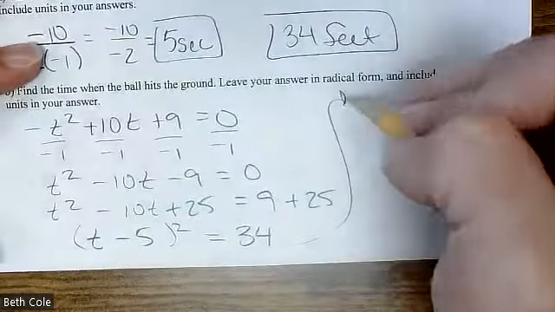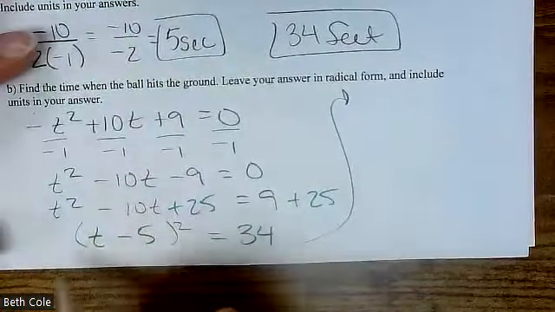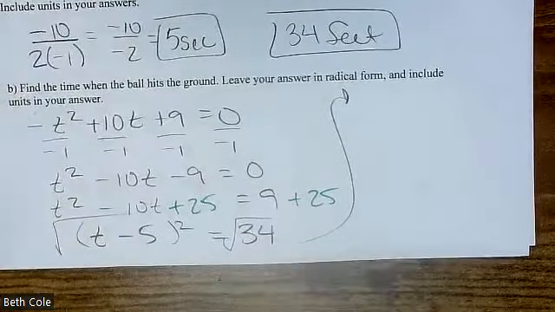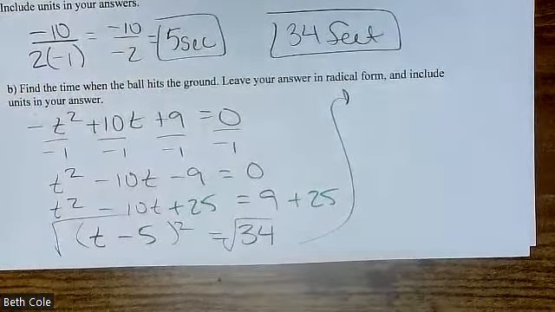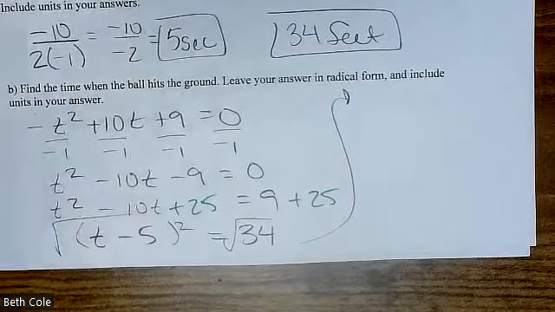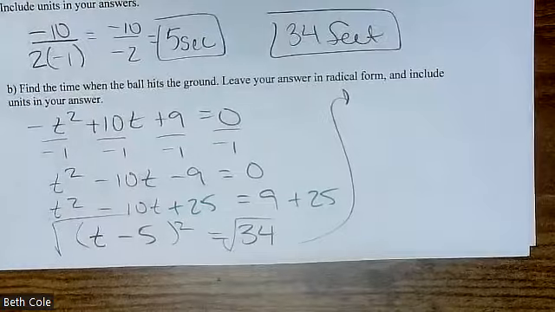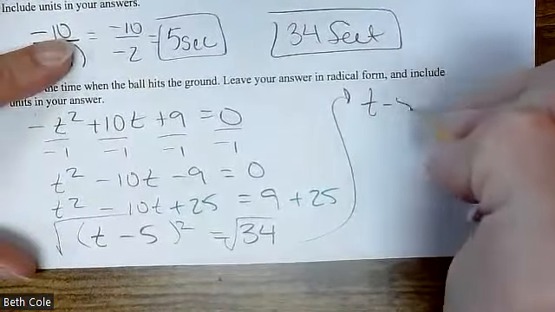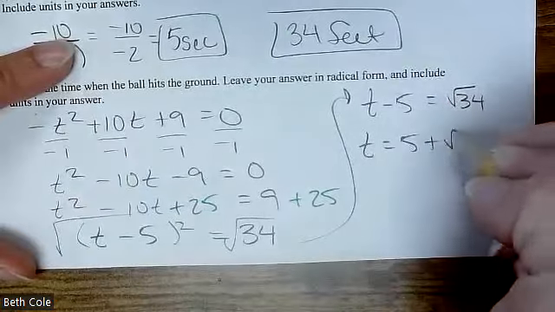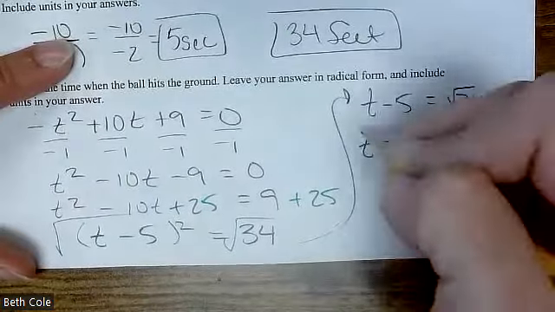I'm going to have to come up here. I wrote too big. What's your next step? Good. Now, if you put plus minus, I will not mark it wrong. But we don't do negative time. So you can just do the positive one, okay? So it'll be t minus 5 equals square root of 34. And then you're going to add over the 5. Put seconds at the end.